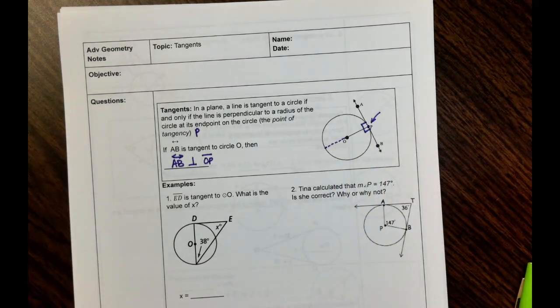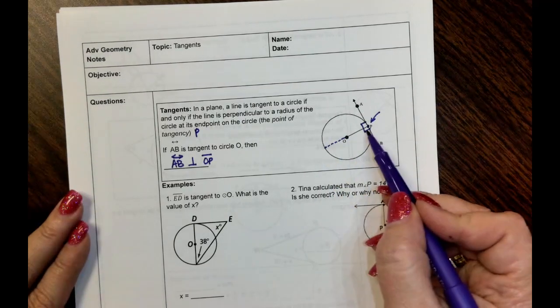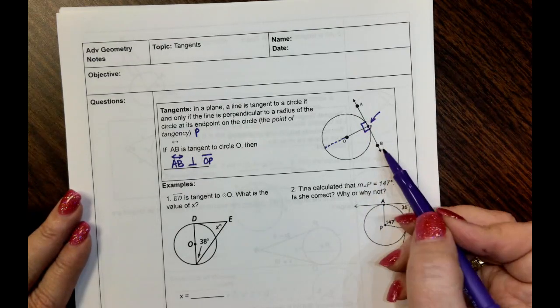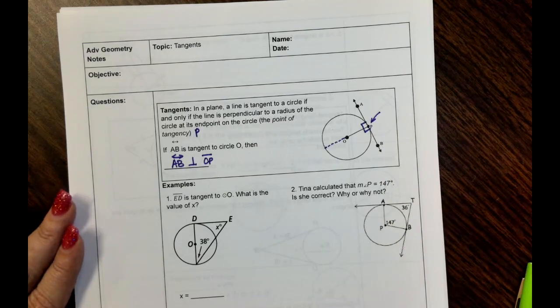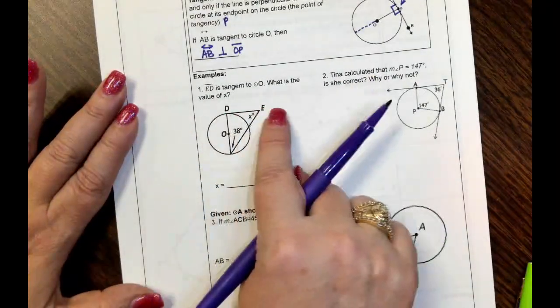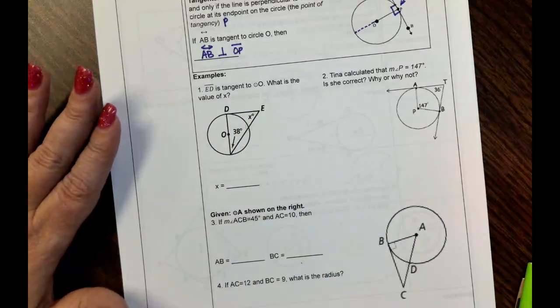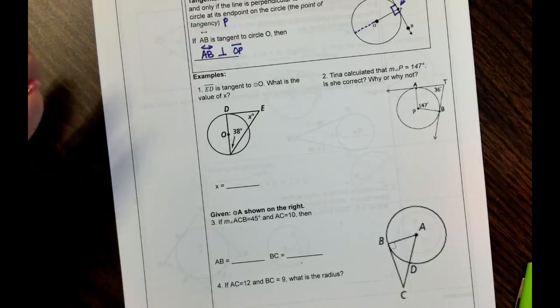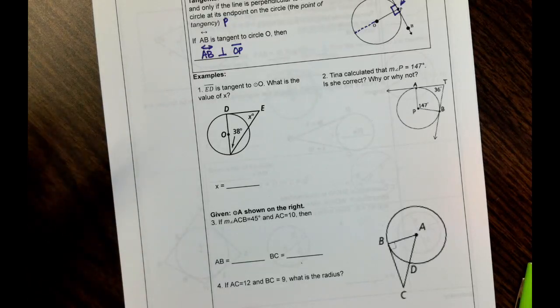Anytime you have the diameter or a portion of the diameter and the tangent intersect, they're going to intersect at a right angle. So anytime you see a problem that has a tangent, so usually always, if it appears tangent, then it is tangent. We will not give you one that looks like it could possibly be tangent, but that it isn't, okay?